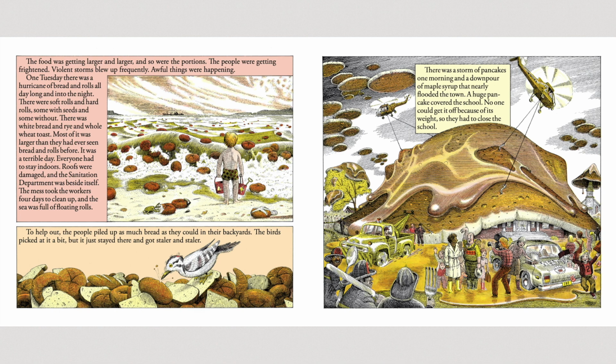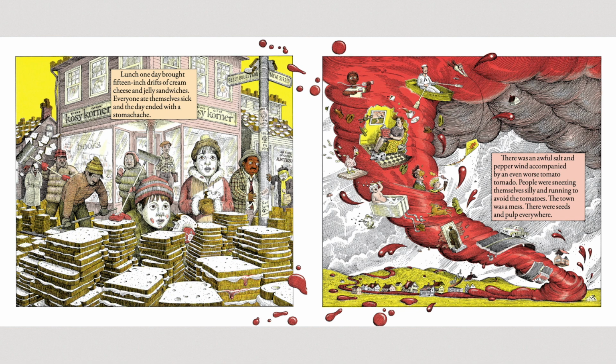Everyone had to stay indoors. Roofs were damaged, and the sanitation department was beside itself. The mess took the workers 4 days to clean up, and the sea was full of floating rolls. To help out, the people piled up as much bread as they could in their backyards. The birds picked at it a bit, but it just stayed there and got staler and staler. There was a storm of pancakes one morning and a downpour of maple syrup that nearly flooded the town. A huge pancake covered the school. No one could get it off because of its weight, so they had to close school. Lunch one day brought 15-inch drifts of cream cheese and jelly sandwiches. Everyone ate themselves sick, and the day ended with a stomachache.